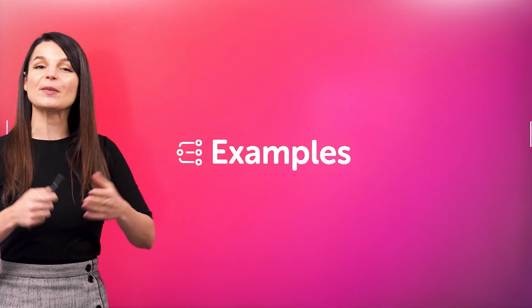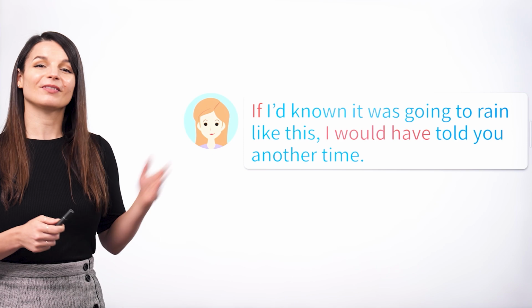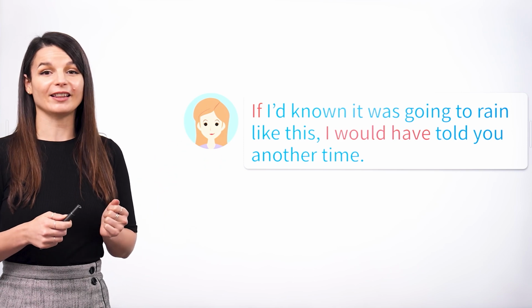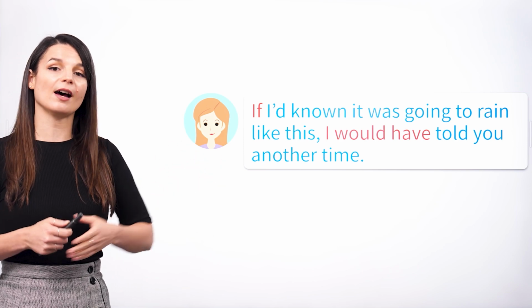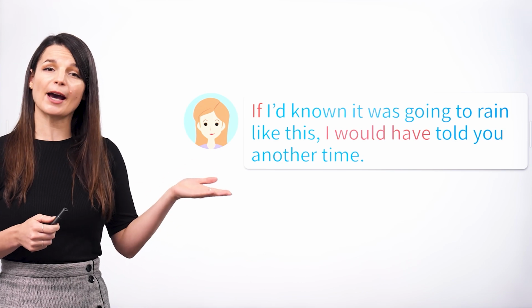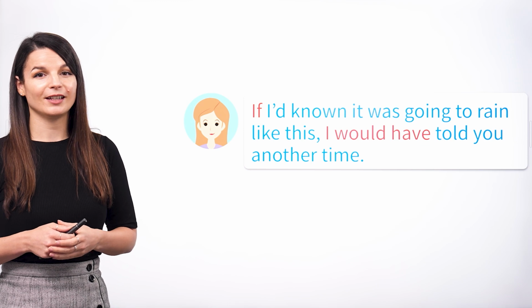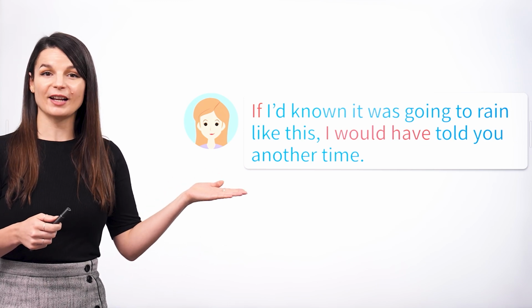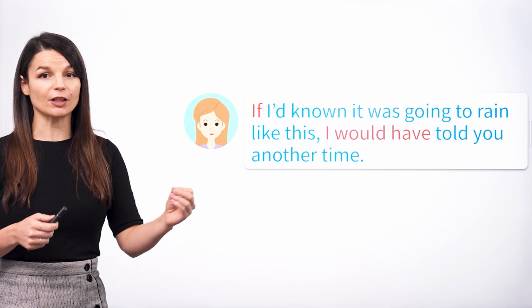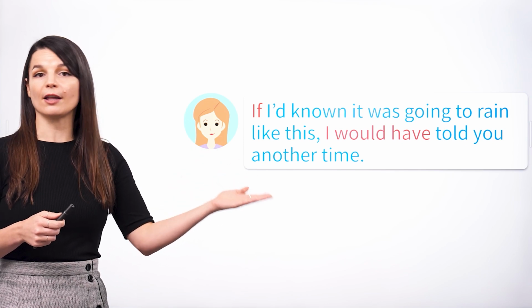The verb told is the past participle in this phrase. Now let's look at some speaking examples. If I'd known it was going to rain like this, I would have told you another time. Can you see how the pattern applies here? It's almost identical to the dialogue example. I'd known it was going to rain like this is the past perfect phrase, and told you another time is the past participle phrase.